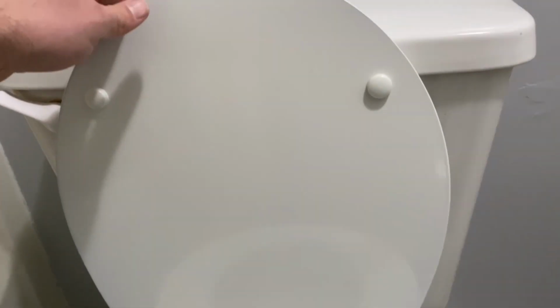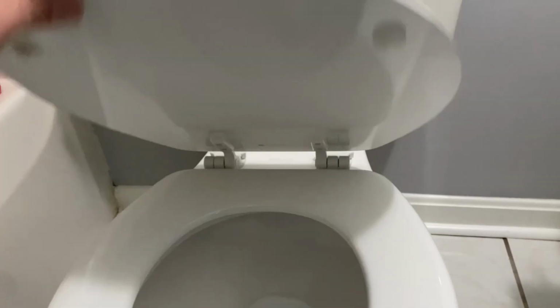So if you jiggle it, it doesn't go anywhere. You open it, close it, perfectly fine. Now, the tricky part is, again, it's not a soft close. So you have to make sure that when you're holding it, you put it down correctly.